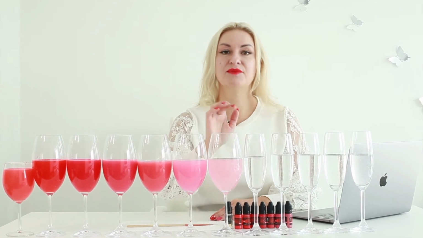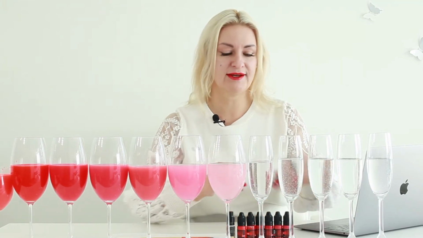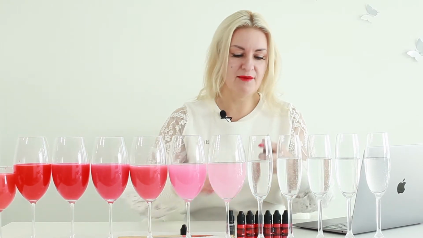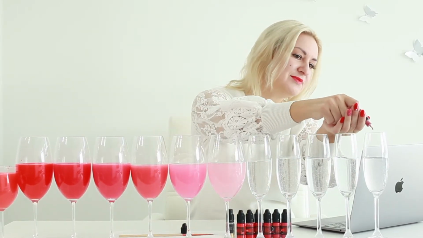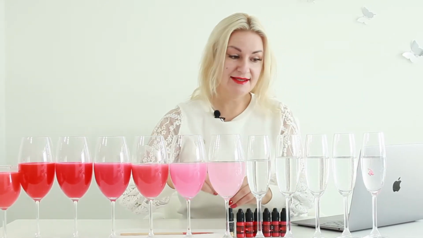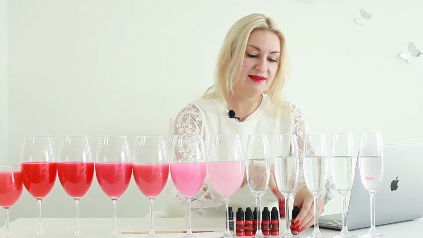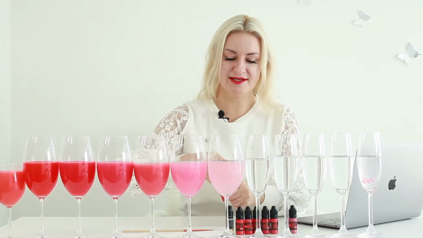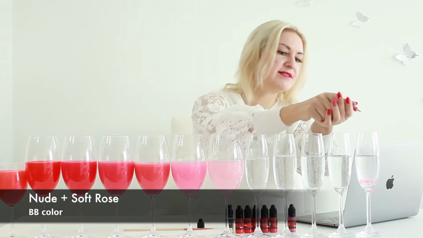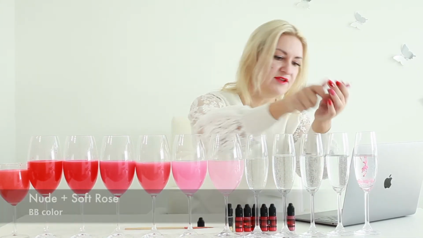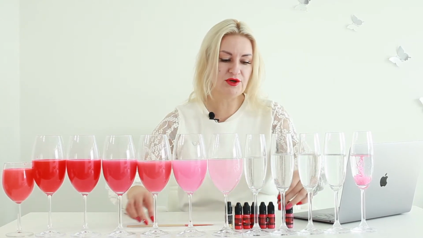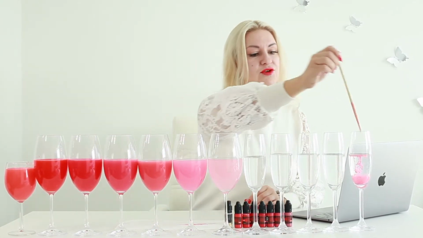Nude color can be added to any other pigment in our line for more nude effect. Let's look at how it's working. For example, I prefer to work with a mix of Nude plus a little bit of Soft Rose. You can mix these pigments like 50-50%. Also, you can use a little bit more Nude or a little bit more Soft Rose.